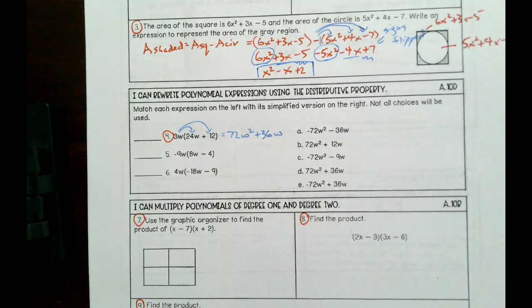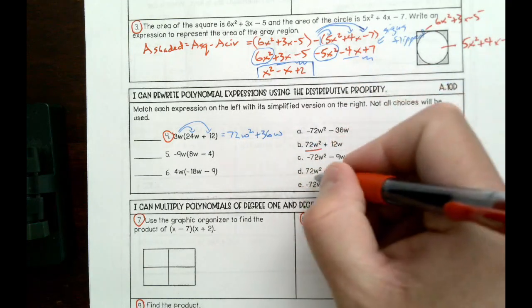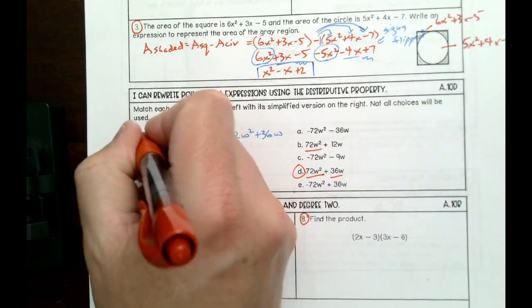And so the answer on this one is 72w, which is either this one or this one. It says plus 36w, which is this one. So the answer here is D.